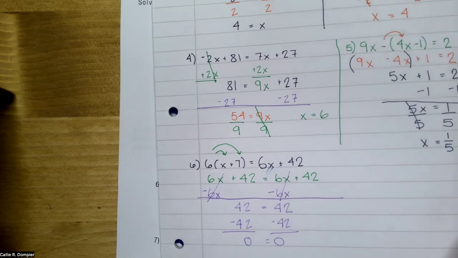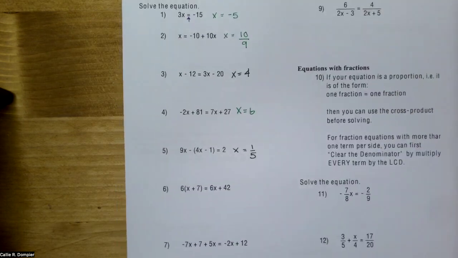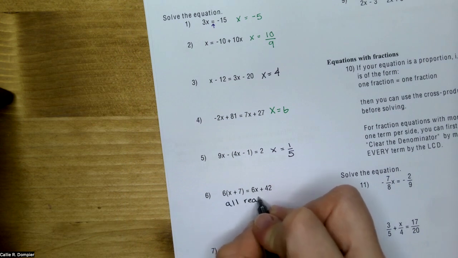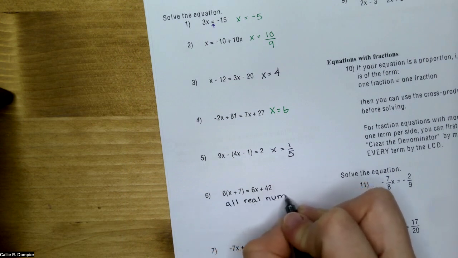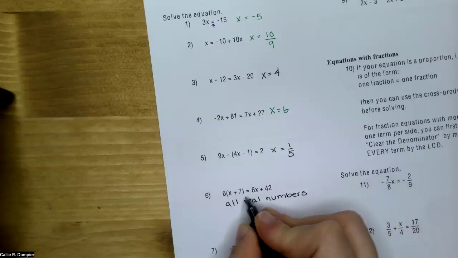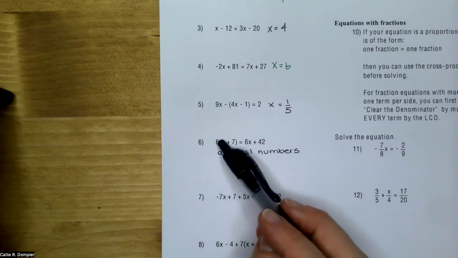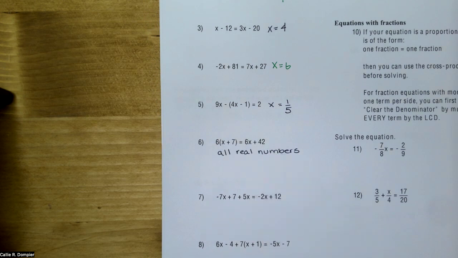So for number 6, we say all real numbers. Whatever x I put in there, that equation will always be true because this side is the exact same as that side. You could put in -100, you could put in 0, you could put in 2, it will always be true. Okay?